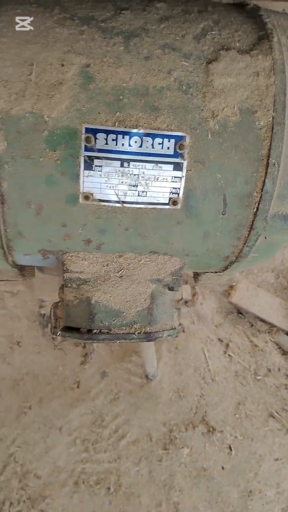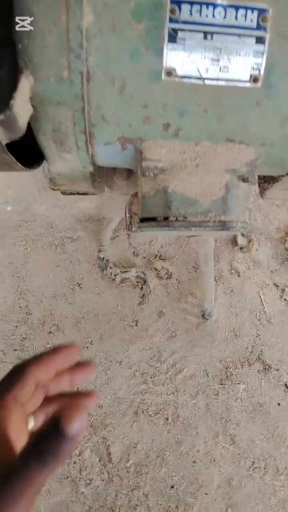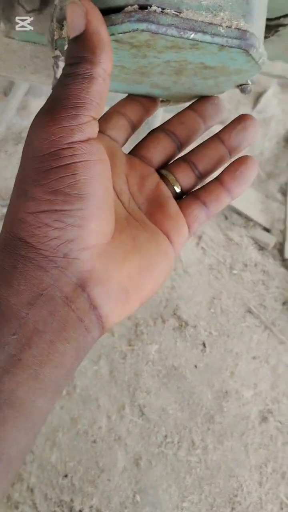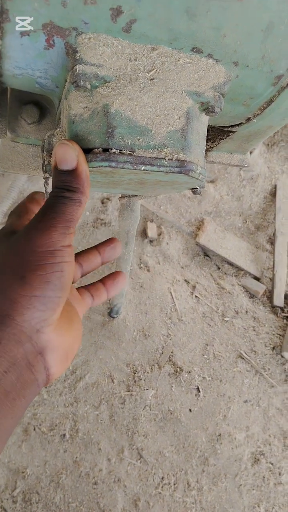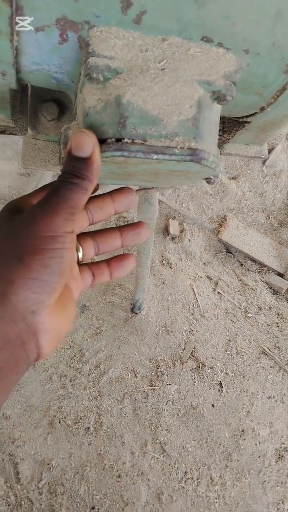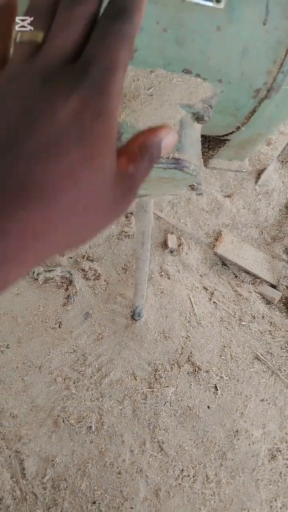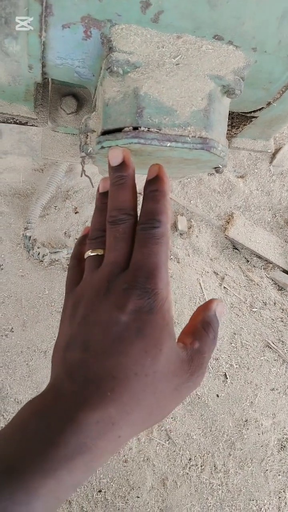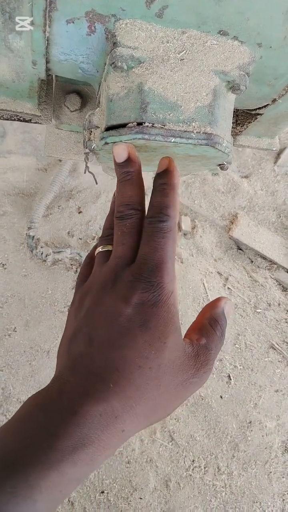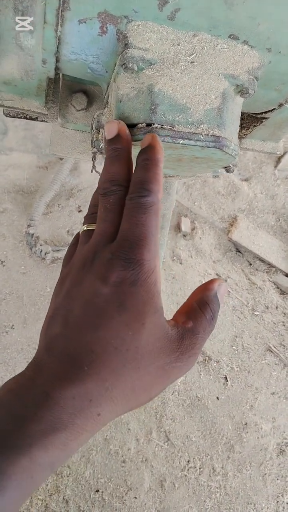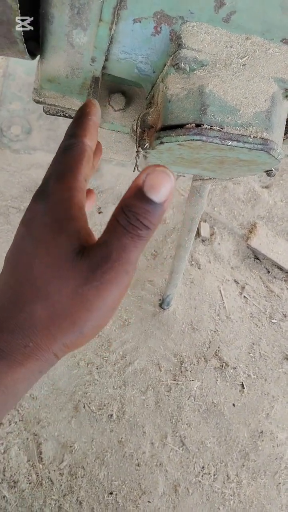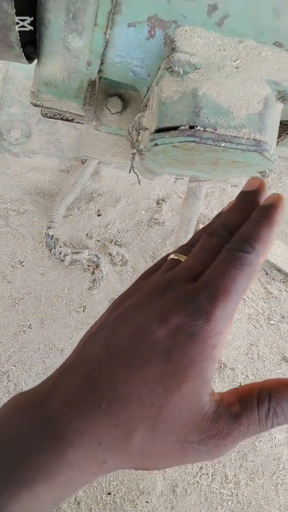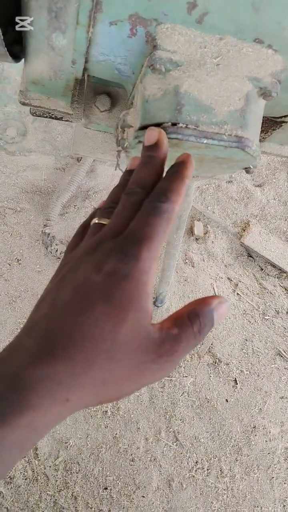So this is a three-phase motor. This is the terminal cover where you do your connection. This motor is a three-phase motor and is a star connected motor. What I mean by star connected here is that the coil of the motor is connected in star format, which I will explain later, because when we talk of motors, we have the star connection and the delta connection. This particular motor is a star connection.